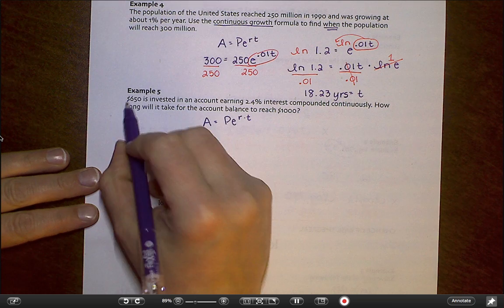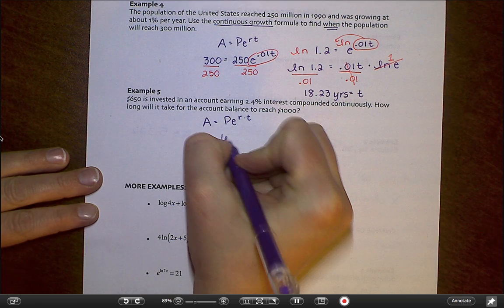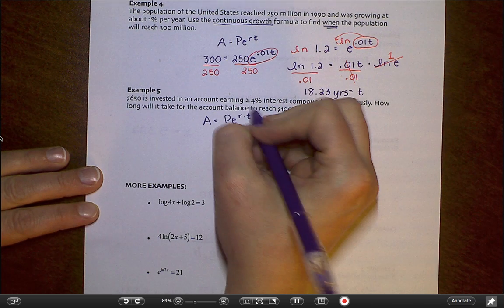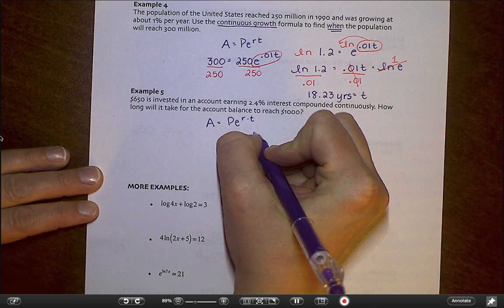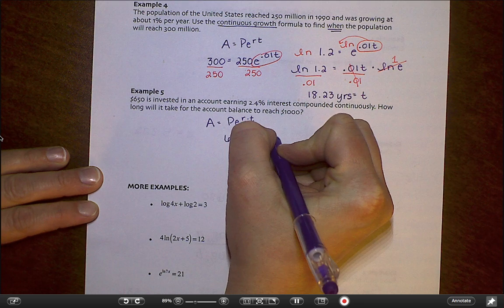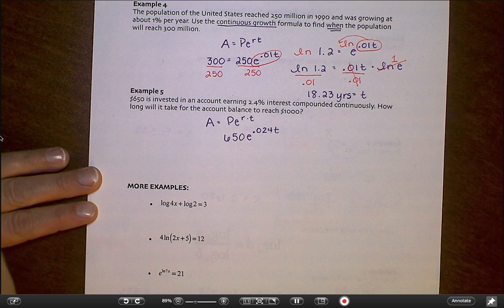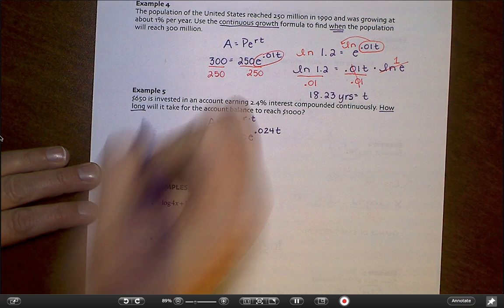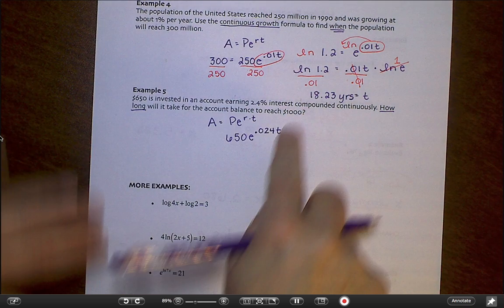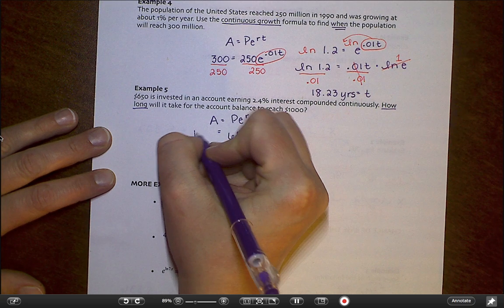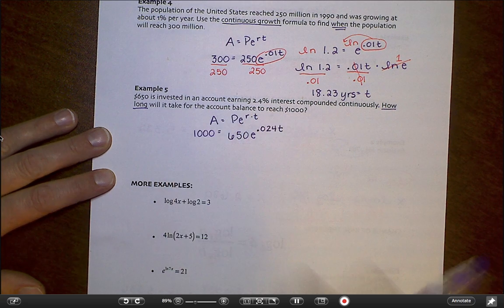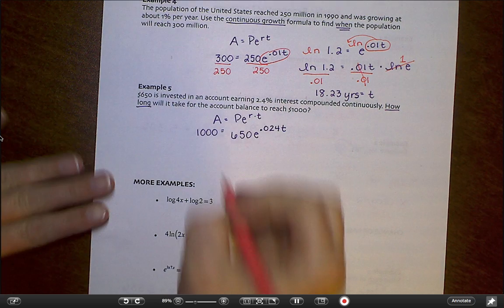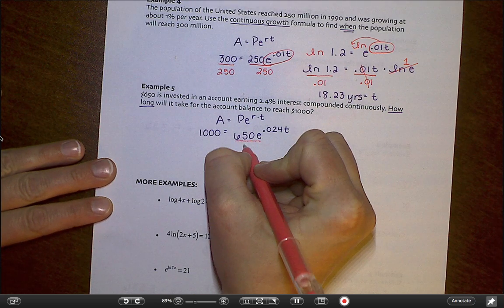My initial value is 650. My interest rate is 2.4%, and remember I'm going to slide that decimal point over, so that would really be 0.024. And then my t is what I'm solving for, because again, I'm being asked how long will this take, so I'm trying to find the time. And I want it to come out to equal 1,000. Okay, this might be a little boring because it's pretty much exactly like example 4 was. I'm going to start by dividing by 650.